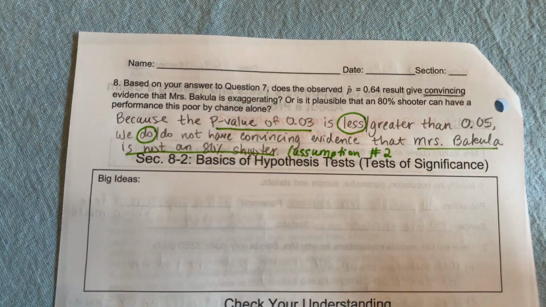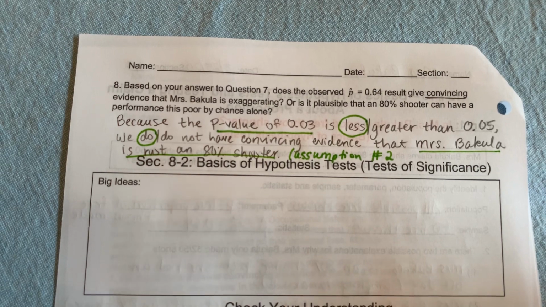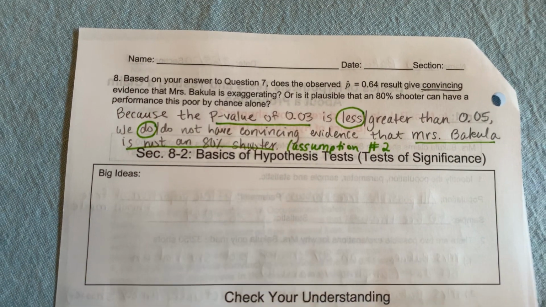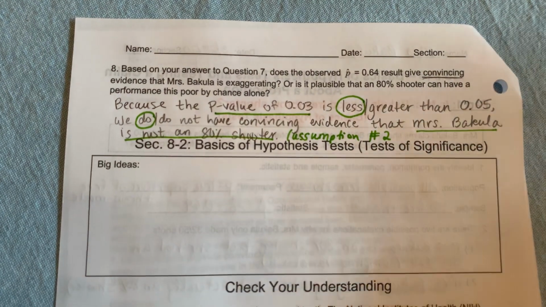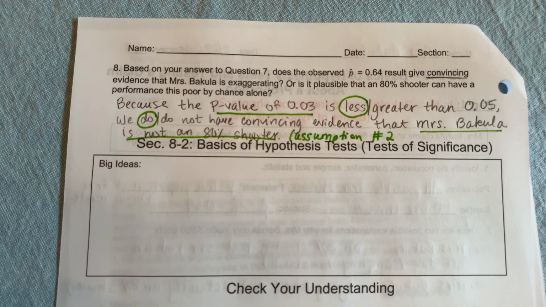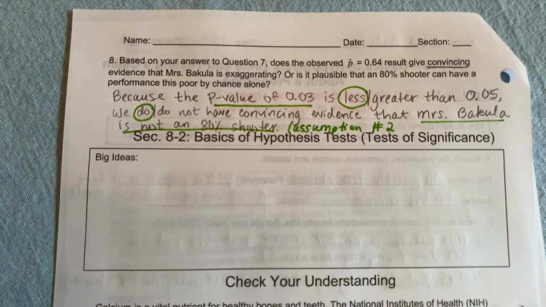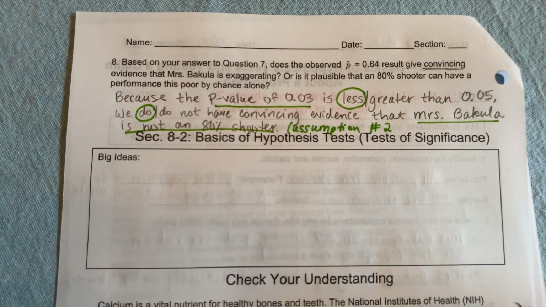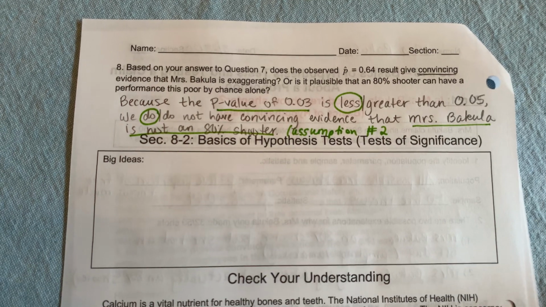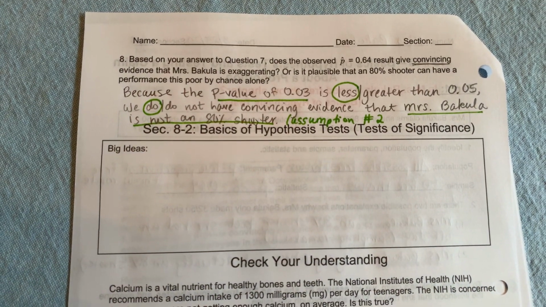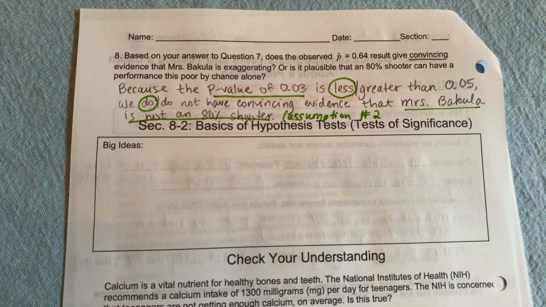If our p-value had ended up being higher than 0.05, then we would not have convincing evidence. But since it is less than 0.05, since it's pretty unlikely, right? 3% of the time is pretty unlikely, we do have convincing evidence that Mrs. Bacula is not actually an 80% free throw shooter. We have convincing evidence that she is actually less than an 80% free throw shooter. Okay, I'm going to stop here and then we'll do the big ideas and check your understanding in the next video.